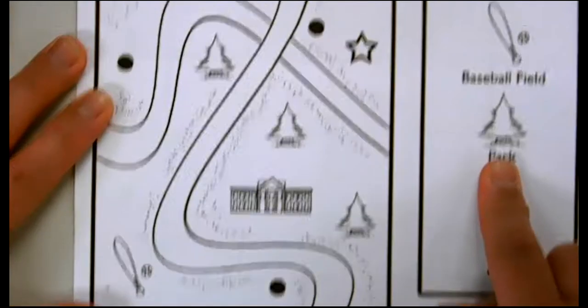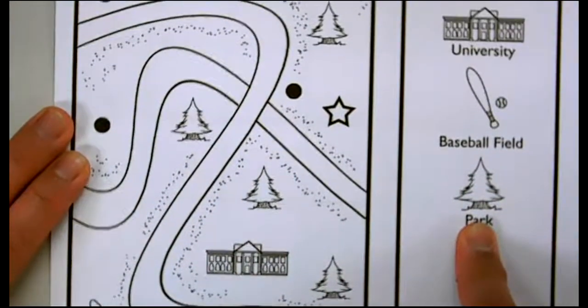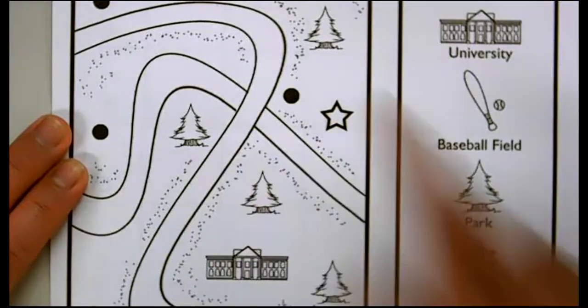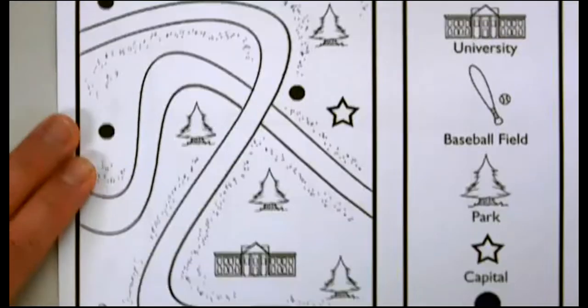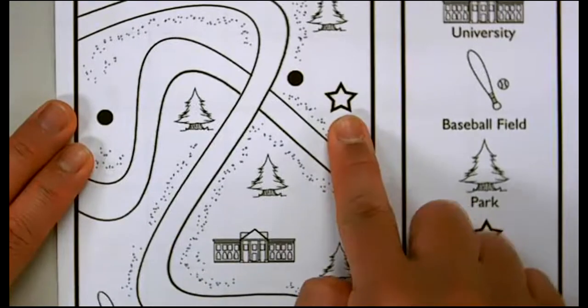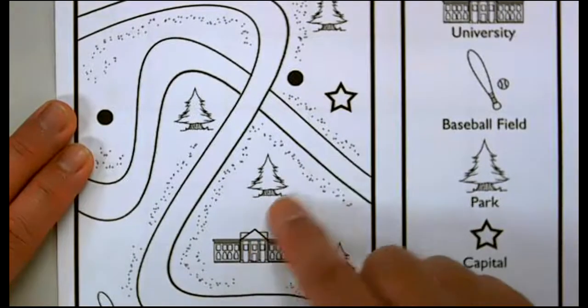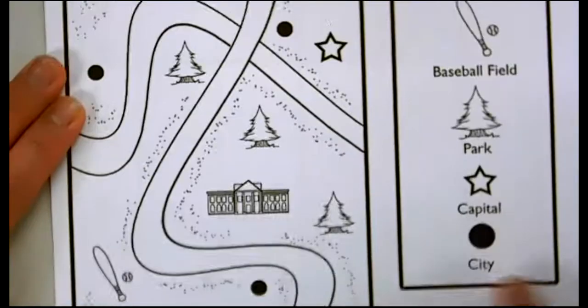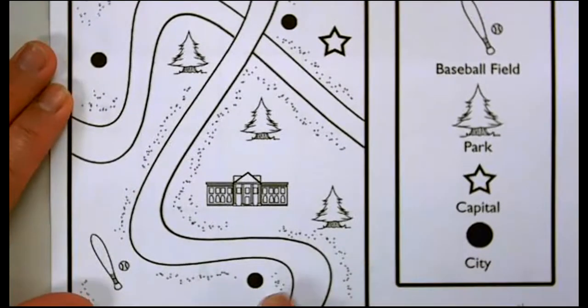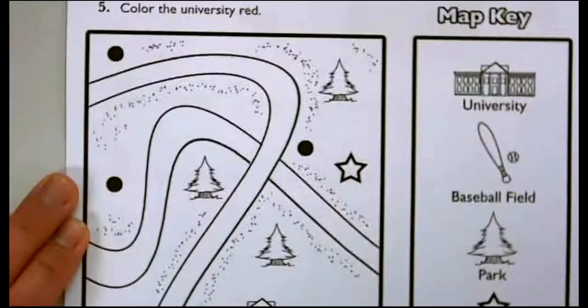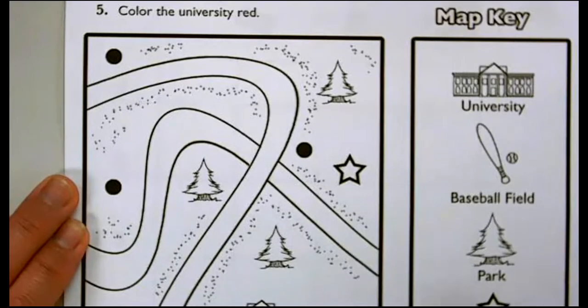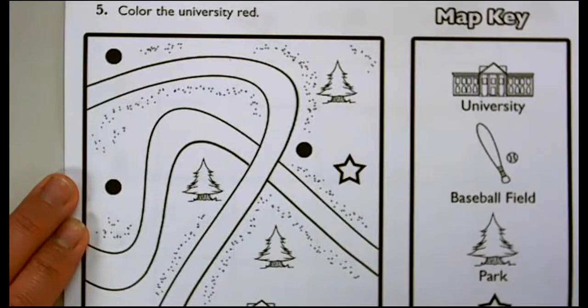And the park, it looks like there are 4 parks in this state. 1, 2, 3, 4 in this map of a state. The capital city is right there across the street from the park and from the university. And then these other cities, these black dots, 1, 2, 3, 4, there are 4 other cities on the map. I do want to show you another worksheet that I have.